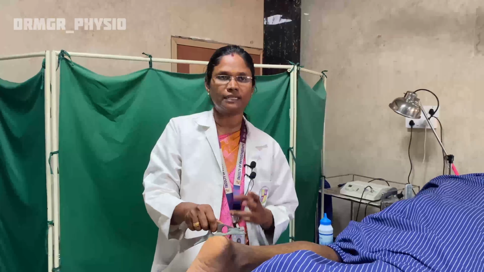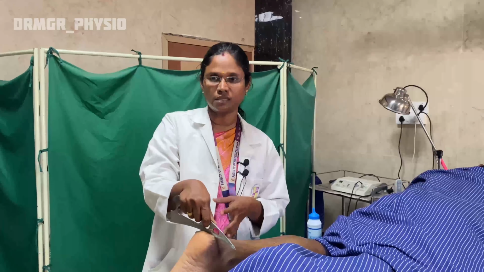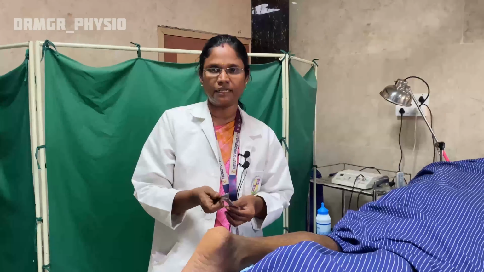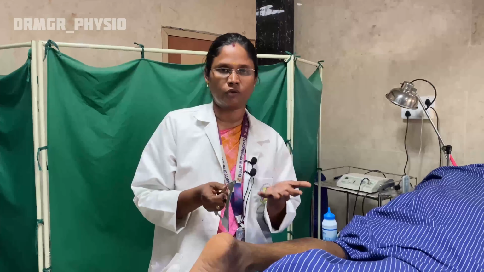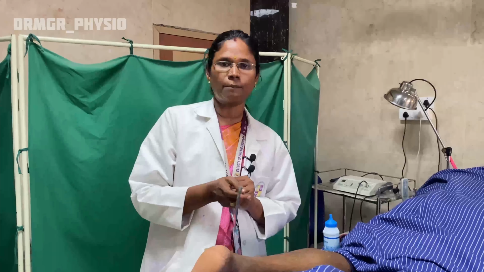It is given for tendinopathy, tendinitis and all the inflammatory conditions and also pain syndromes. After completing the technique, we should apply cryotherapy and also stretching for the calf muscle, strengthening of the calf muscle, along with follow-up exercises regularly. After completing this, the patient should attend 3 sessions per week.